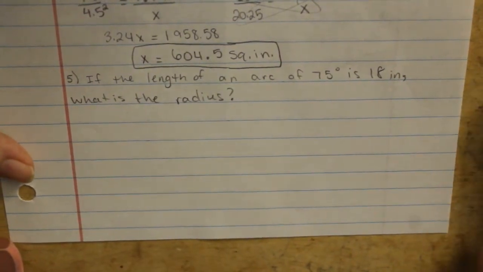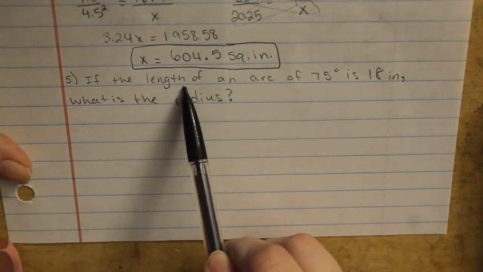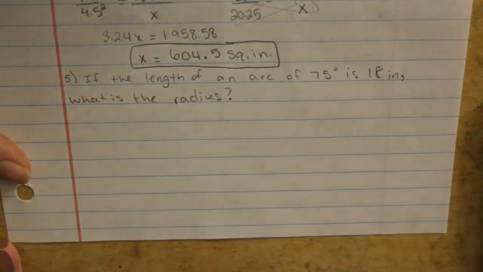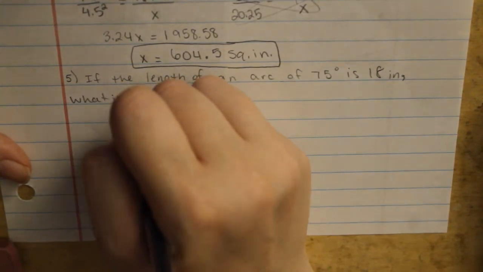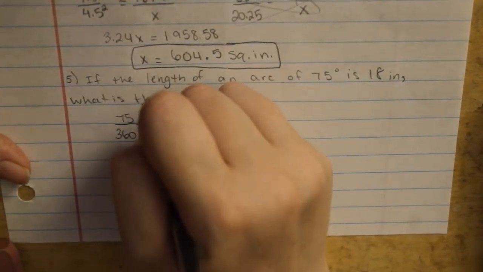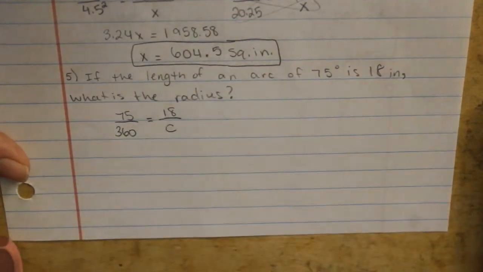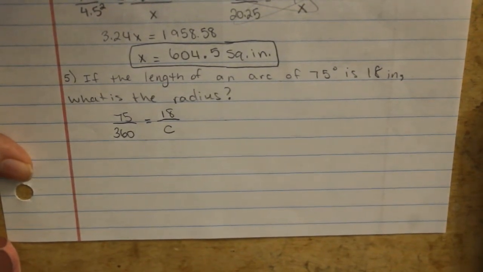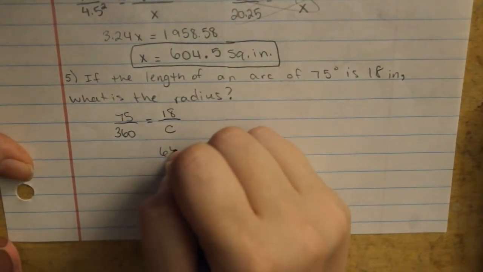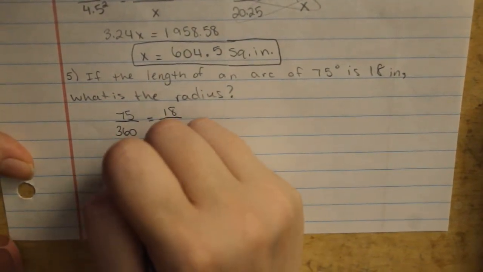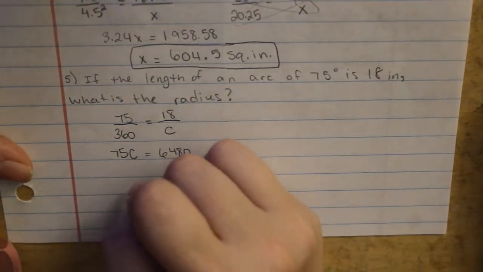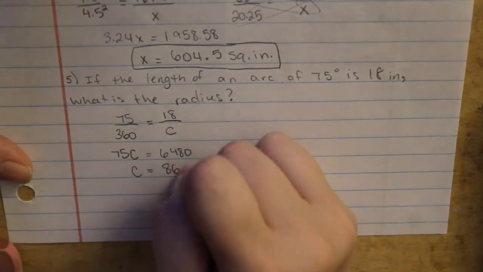I'm going to use circumference because, first off, it's saying length, so we have to use circumference. I also like using circumference because to find the radius, you end up just dividing by 2 pi at the end. So 75 degrees over 360 degrees equals 18 over our circumference. We don't know our circumference, so we solve for that. 18 times 360 is 6480, which equals 75 times the circumference. Divide by 75 on both sides, and the circumference equals 86.4.